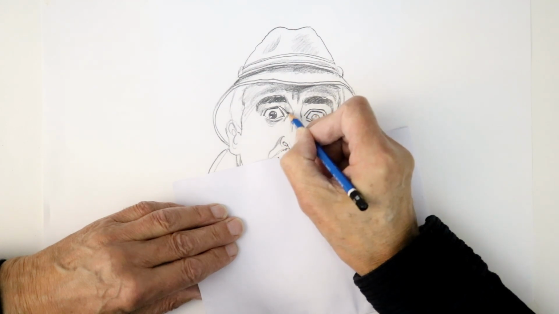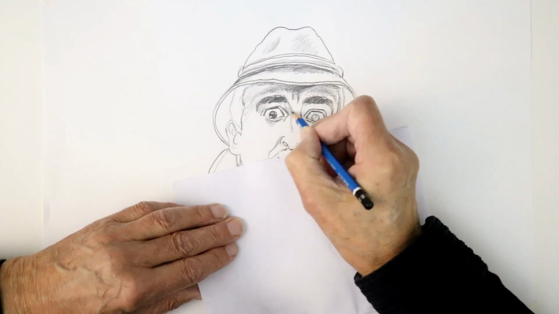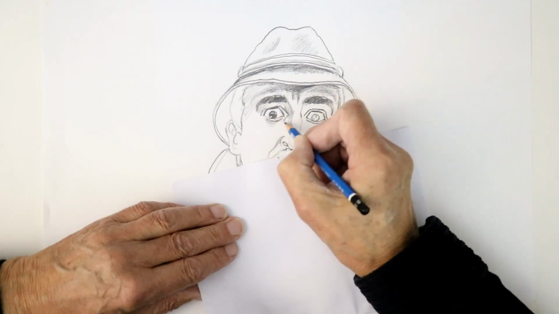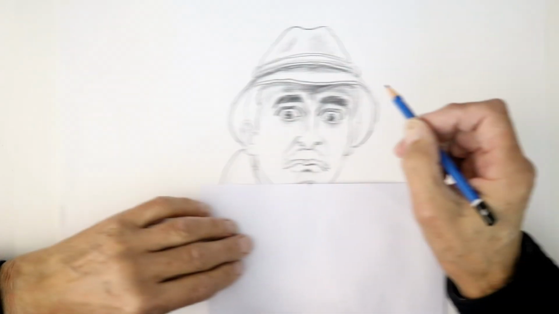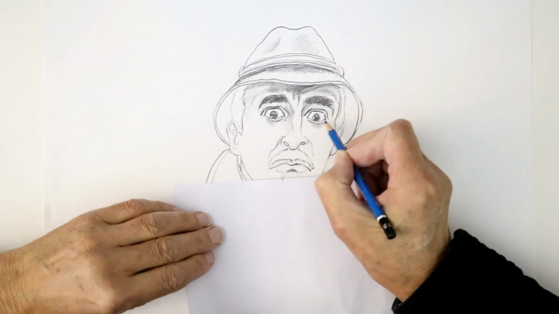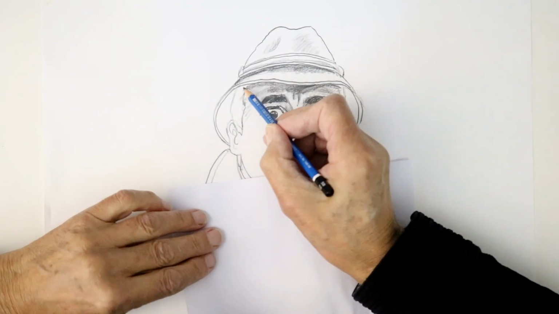Alright, and just down the side of the nose here. Bring that shading down like that. Okay, and you do this one exactly the same way. Okay, and once you've got both eyes done, then you can move on to the side of the head for the hair.